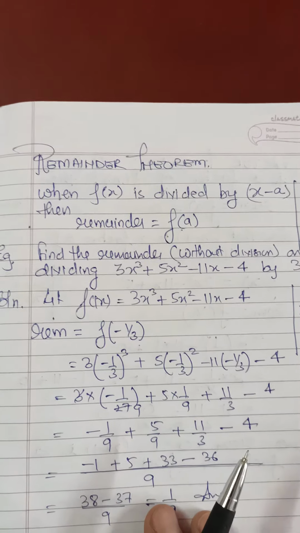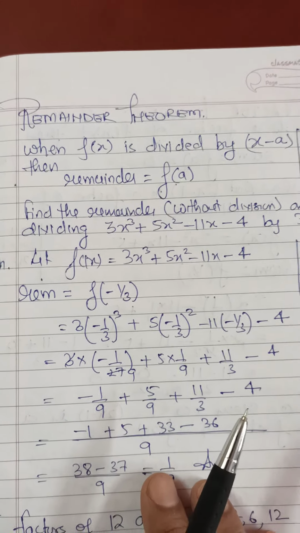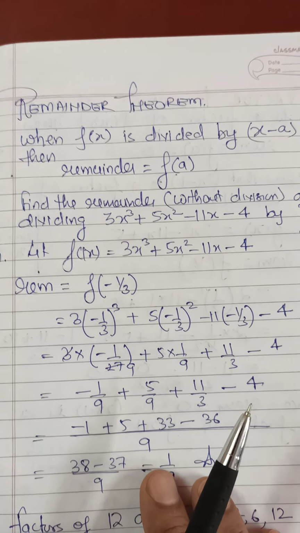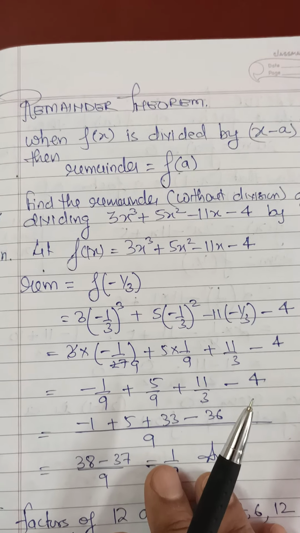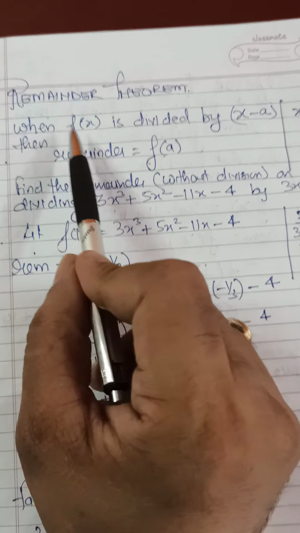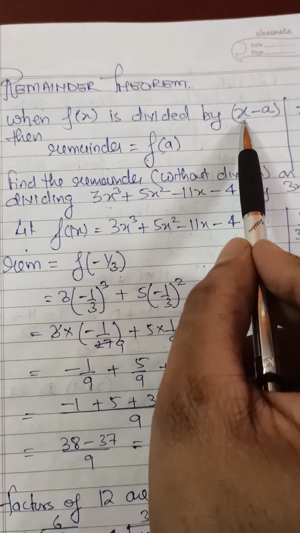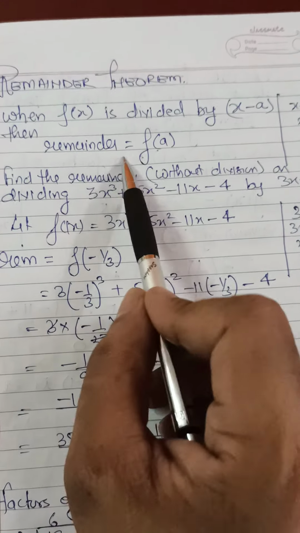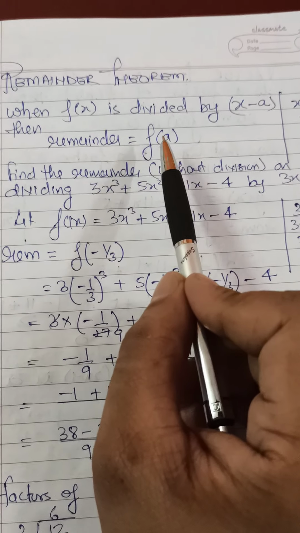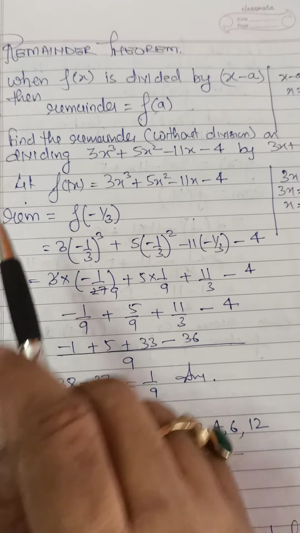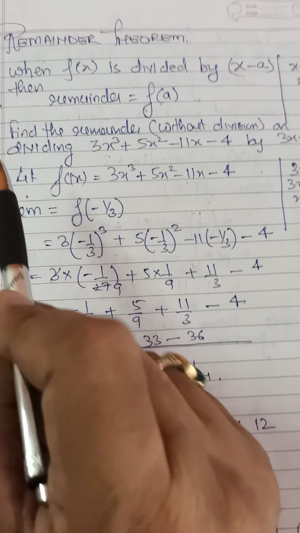Now remainder theorem. Now students, please remember that this theorem is very important. In exercise, in all the questions you have to apply remainder theorem. Now remainder theorem states that when f(x), a polynomial in x, is divided by x minus a, let x minus a is equal to 0, then x is equal to a, then remainder is equal to f(a). Students, I am repeating it again, it's very important. This theorem has to be applied in each and every question of the exercise.